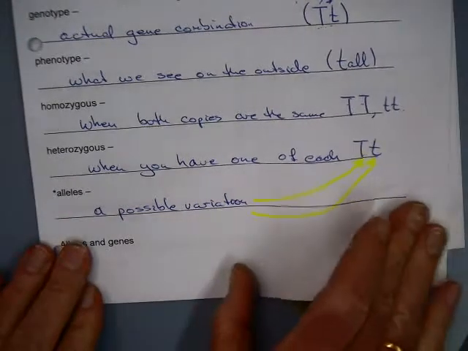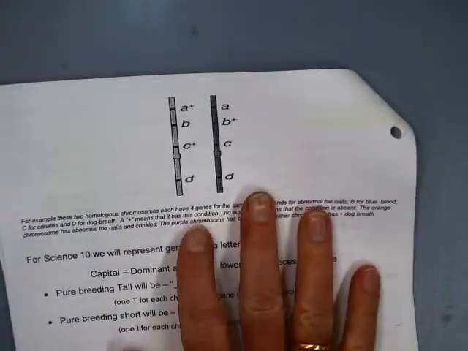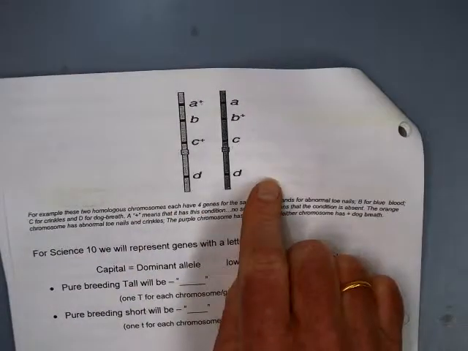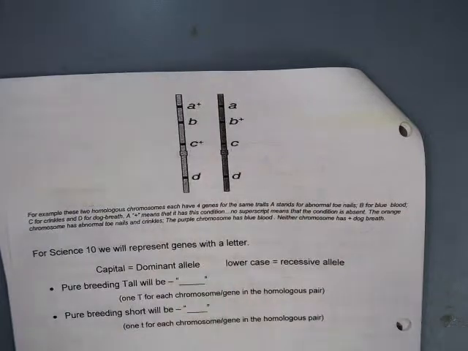Now, how does this work out? Now, this diagram, let's suppose that these are two chromosomes. Okay? They're two of the same type of chromosome, one from one parent and one from another parent. Now, this is a make-believe organism. It's not even human.